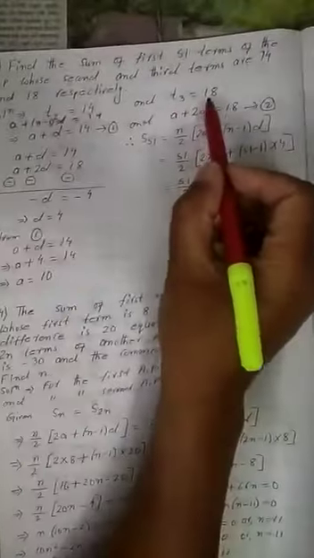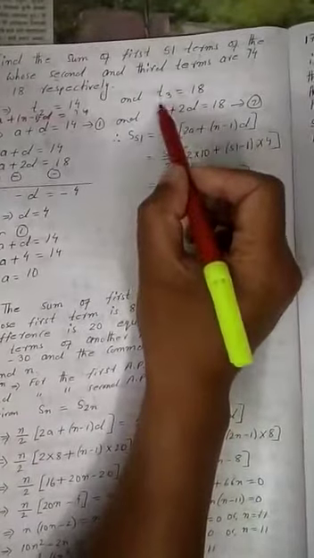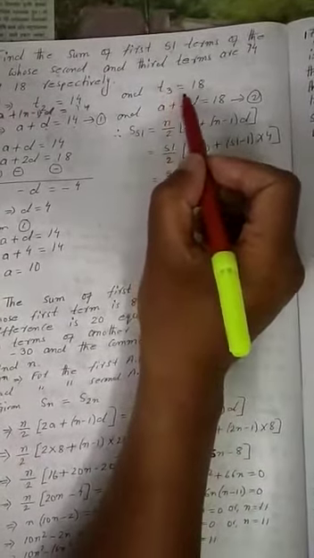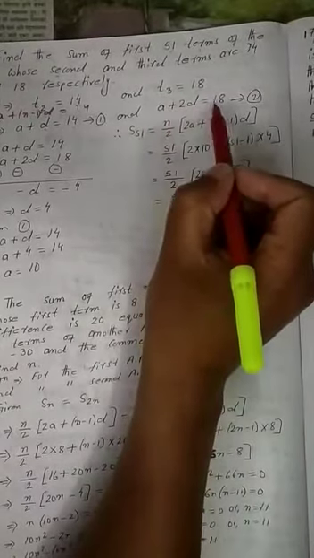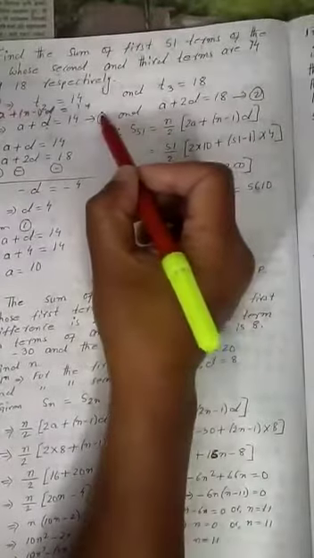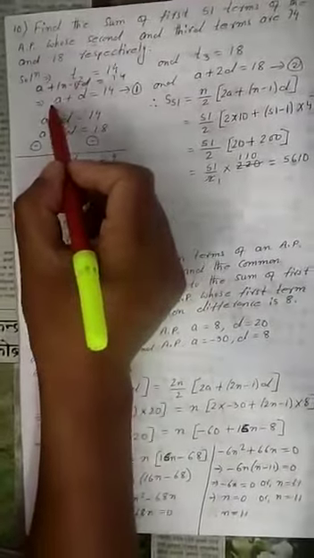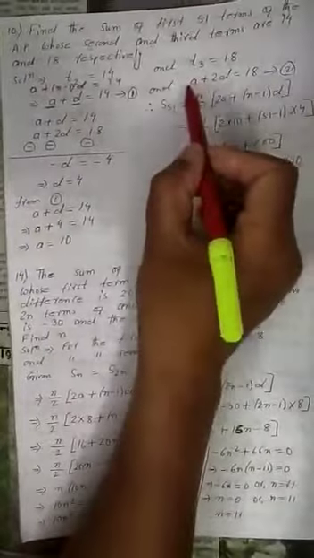Now term 3 is also given to you. So here you can write A plus 2D, because A plus (3 minus 1) is 2, D is equal to 18. Now make this equation number 1 and this equation number 2. Now two things are missing out here, A and D. We don't have both A and D.